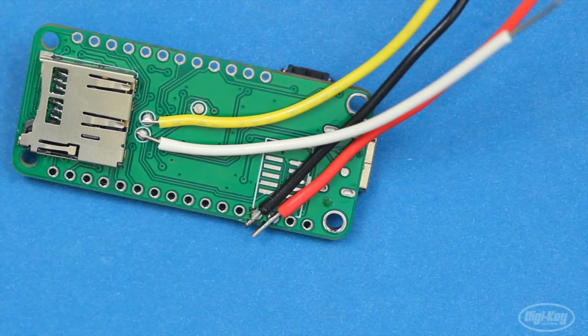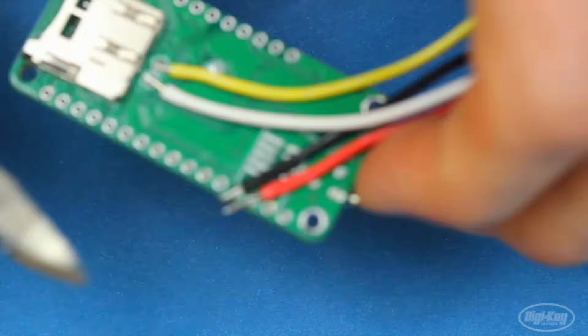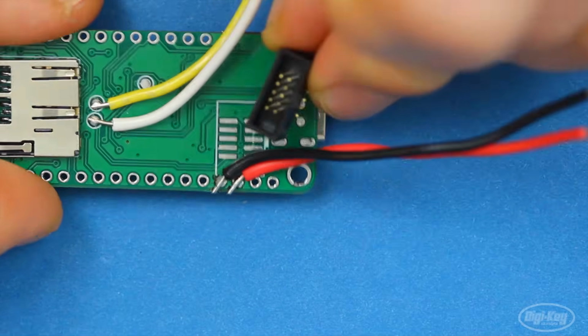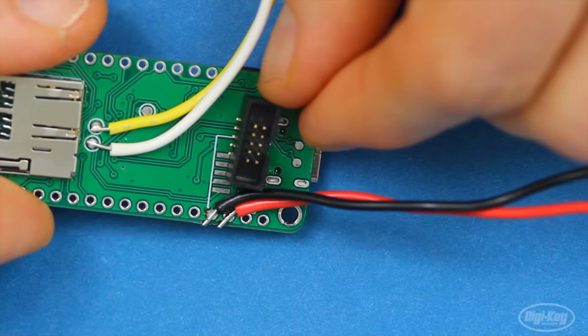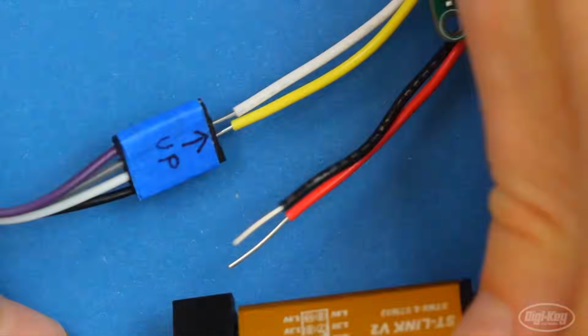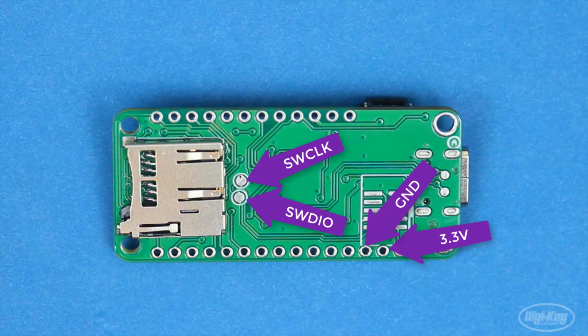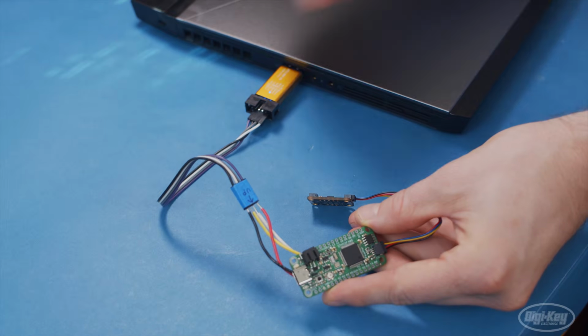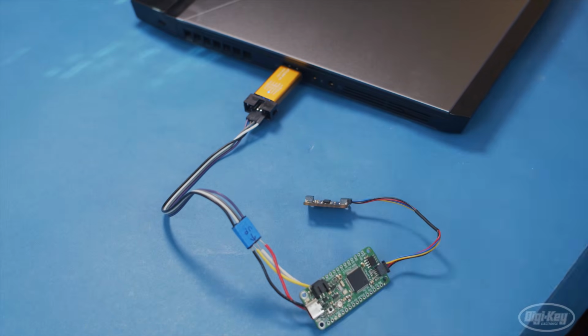You'll want to connect these to the ST-Link debugger. Note there's also a footprint for a 10-pin SWD connector if you'd like to use that instead. I'm worried it would get in the way of headers on the bottom of the board though. Here's a view of the backside of the board and which pins you'll need. I recommend removing the USB cable and just using the ST-Link to power the board.